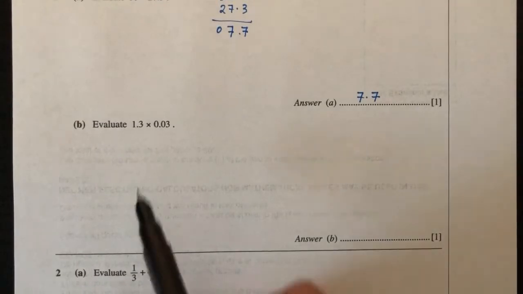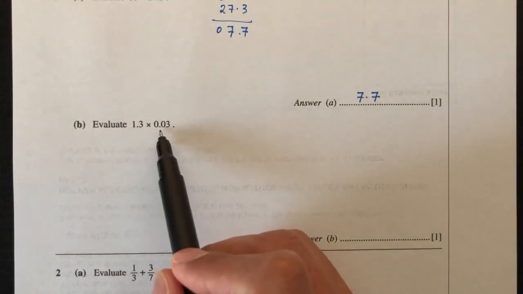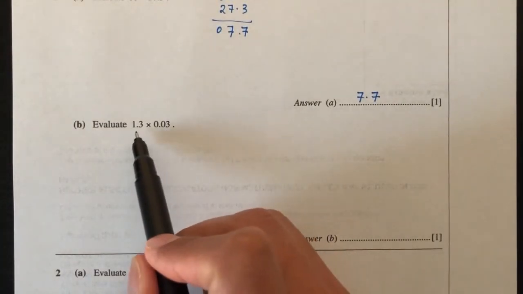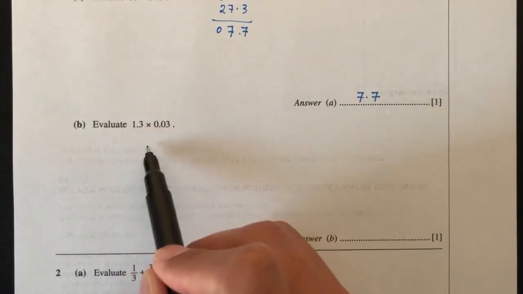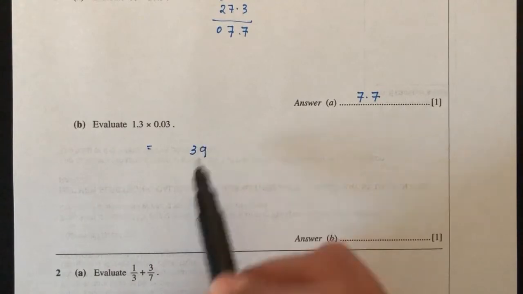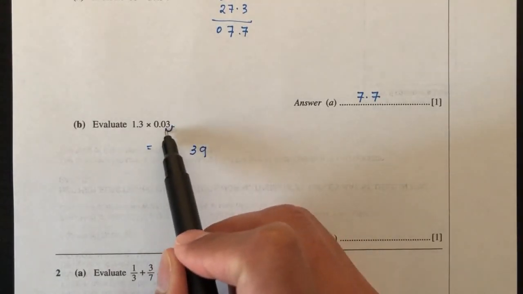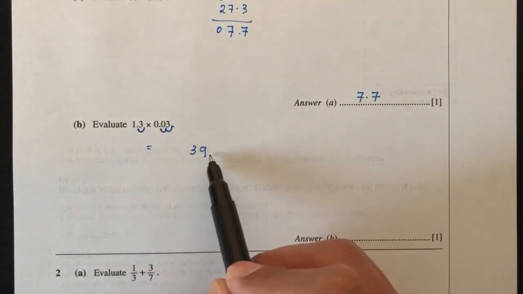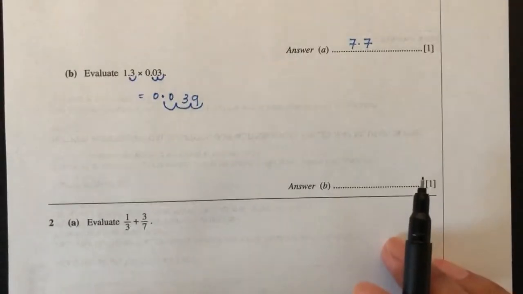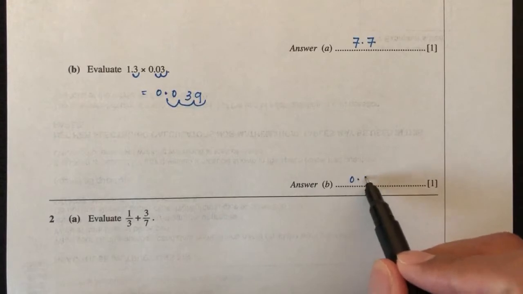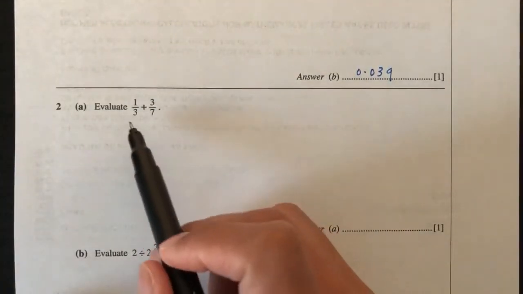Now for part B, 1.3 times 0.03. So first thing first, you first ignore the decimal place. You just do 13 times 3. That will be 39. And on this one we have 2 decimal places. Here we have 1. So 3 decimal places. 1, 2, 3. So your answer will be 0.039.